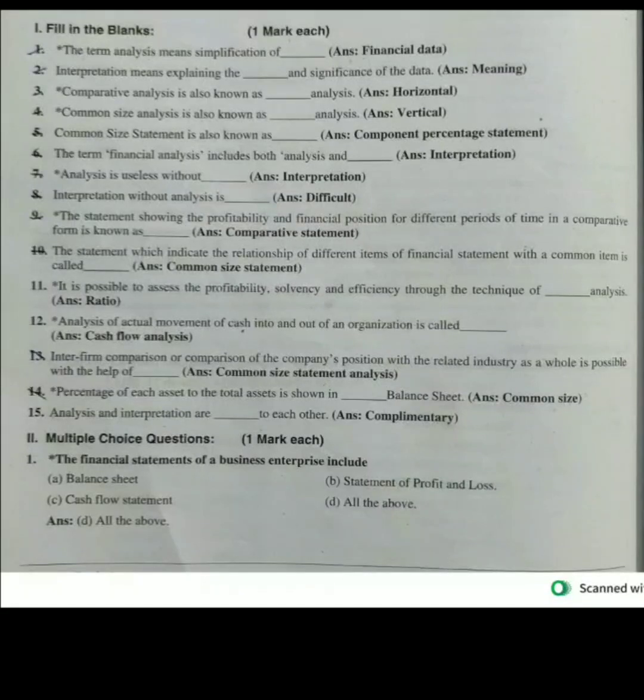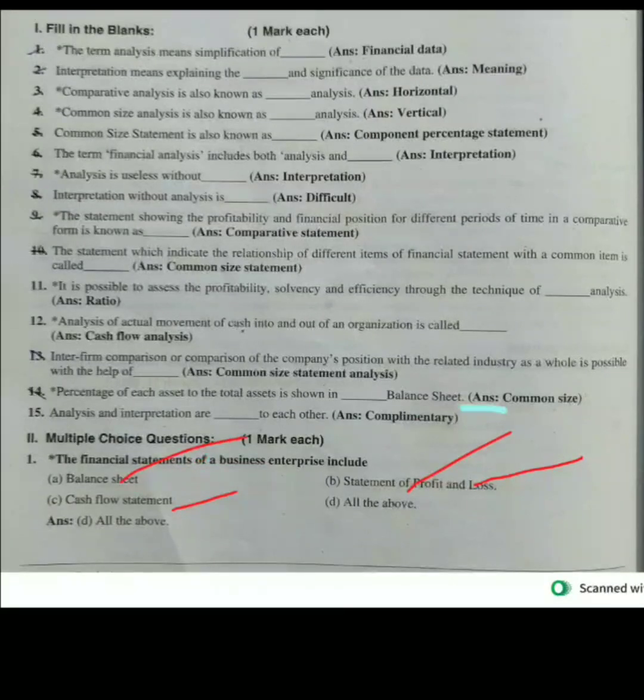If you want to know the company's profit, then the statement of P&L is very helpful. If you want to know the financial position, then the balance sheet is very much helpful. If you want to know the flow or cash movement in the year, then the cash flow statement is very much helpful. So all of the above here, answer one.